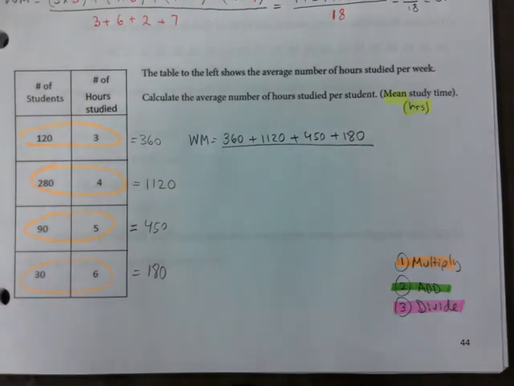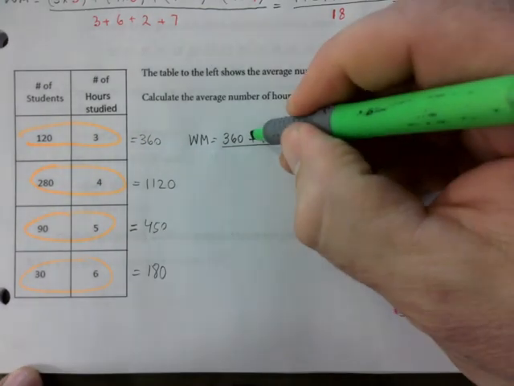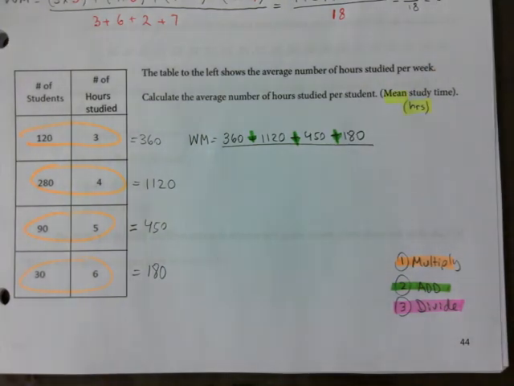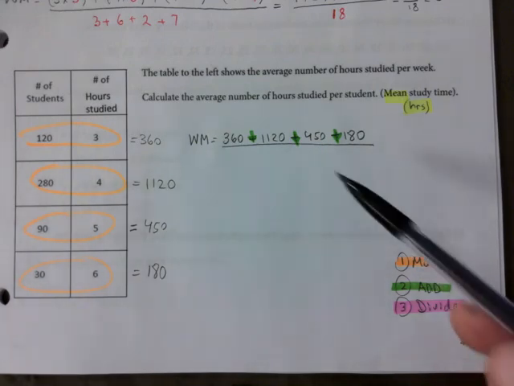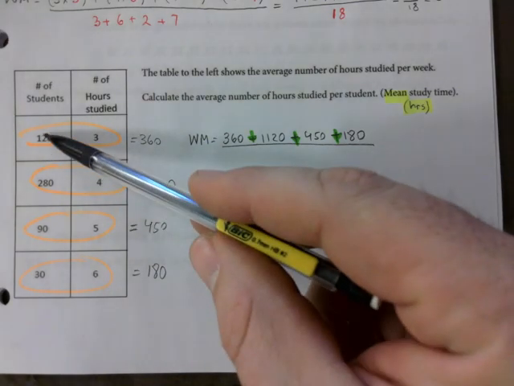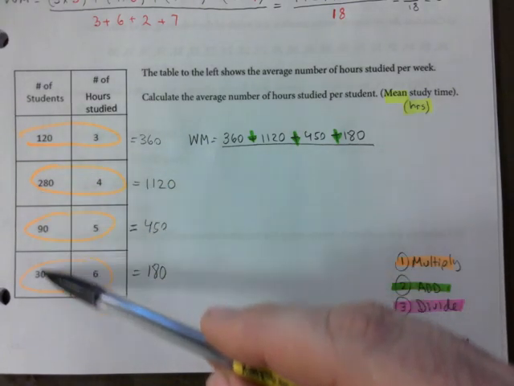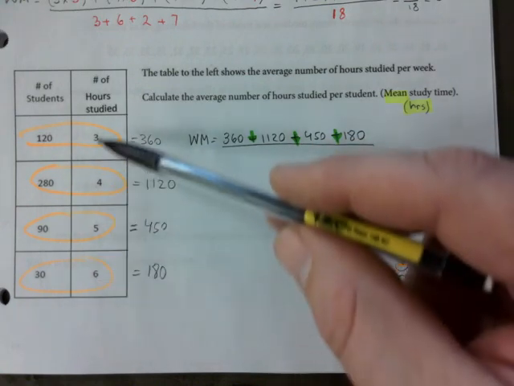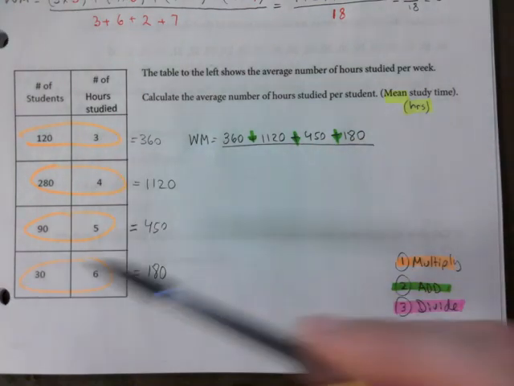And I will highlight the addition part green because that's the second step. So now technically you've done 2 out of the 3 steps, but the last one is the most difficult in my opinion. What are you going to divide by? Are you going to add up all these ones and divide by that, or are you going to add up all of these numbers and divide by that answer? So that's the question here.